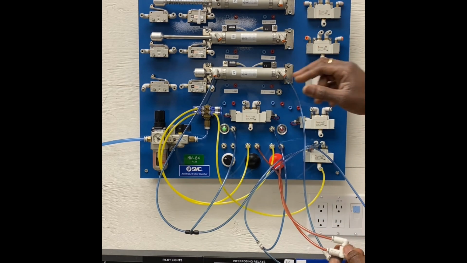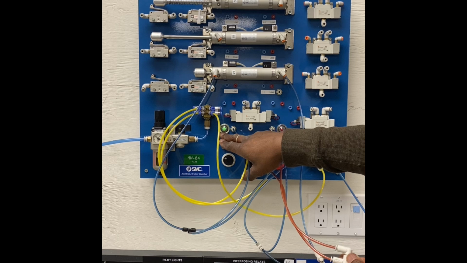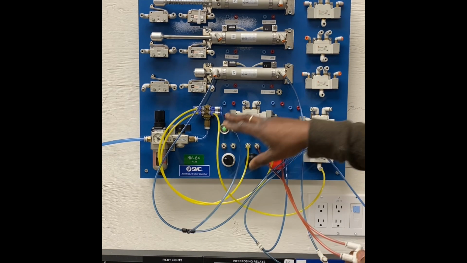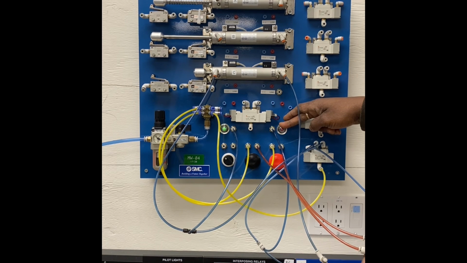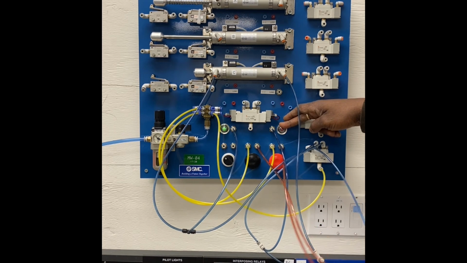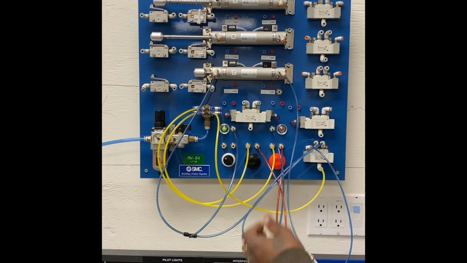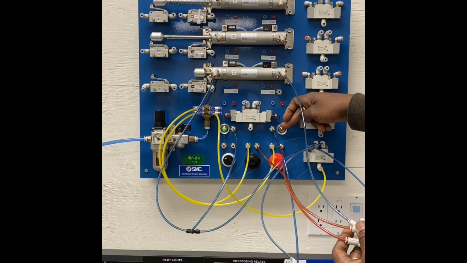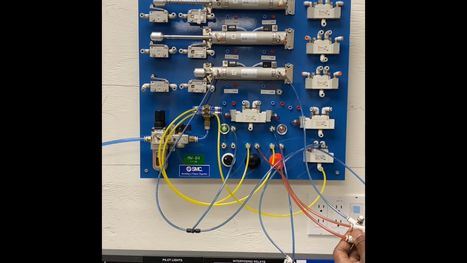When the cylinder is retracted, we have this green puppet indicating that the cylinder is retracted. When the cylinder is extended, this red puppet light will, much like that. The red puppet indicator indicates when the cylinder is extended. The green indicates when it's retracted.